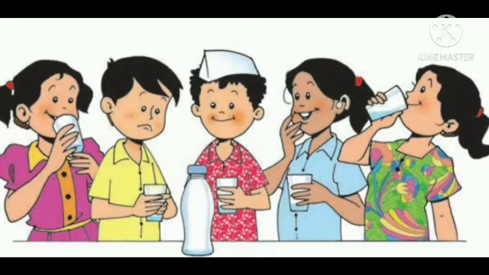Now see how much water you share within. Is the amount of water you have this time less or more than the first two times? It is a small activity. You can try this at your home with your family members.